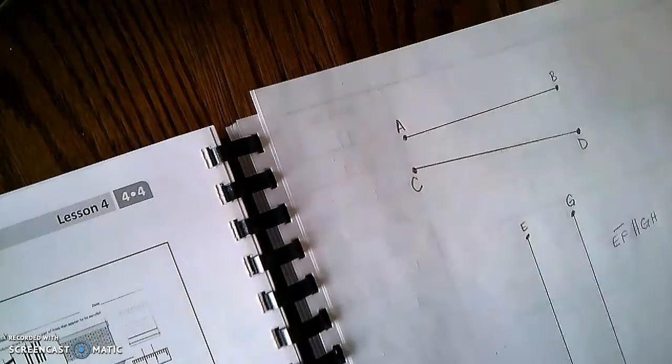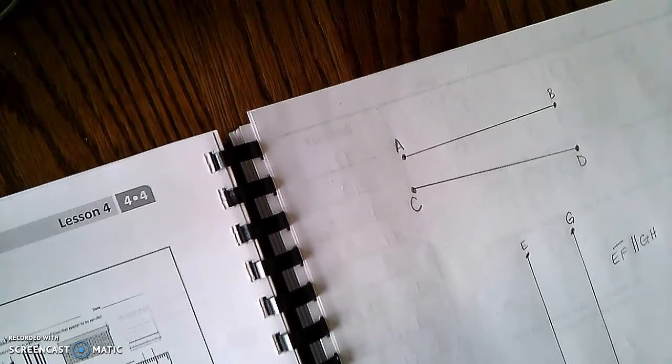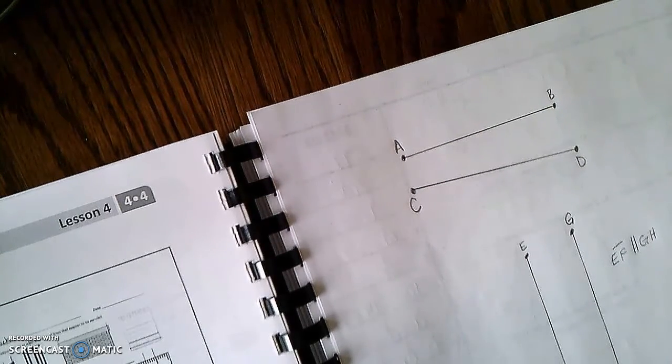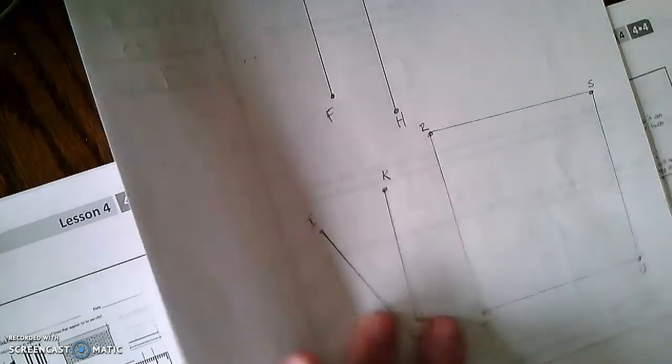All right, so now I have a square. My square has 4 points. I'm going to label them point R, S, T, and U. All right, now I want to know if these sides of this square are parallel.